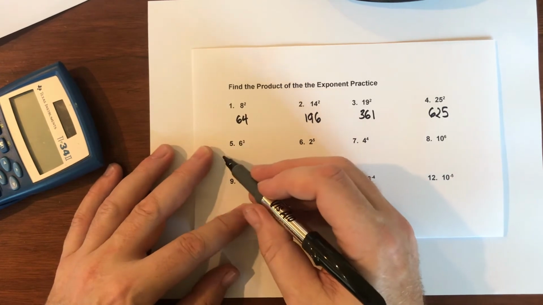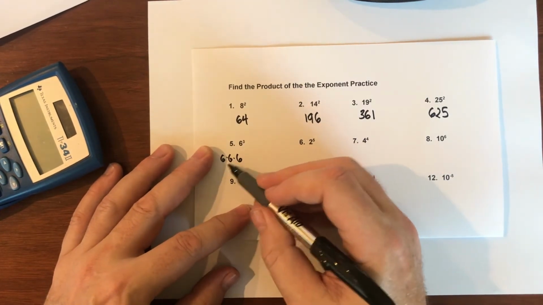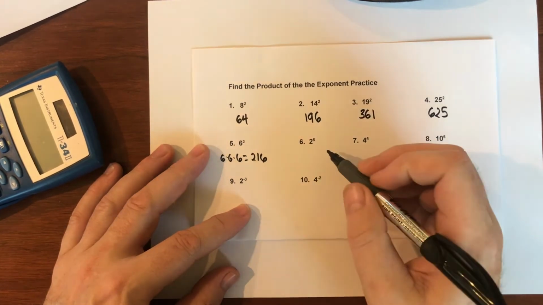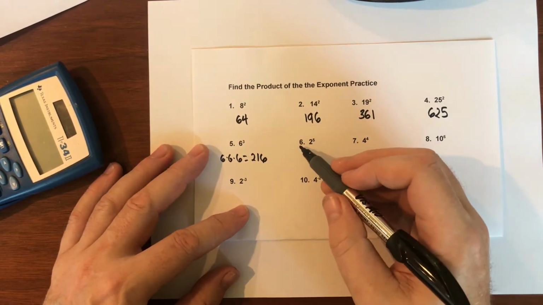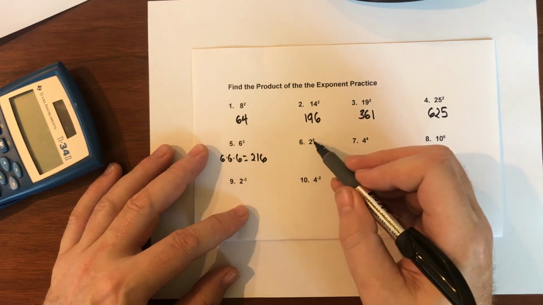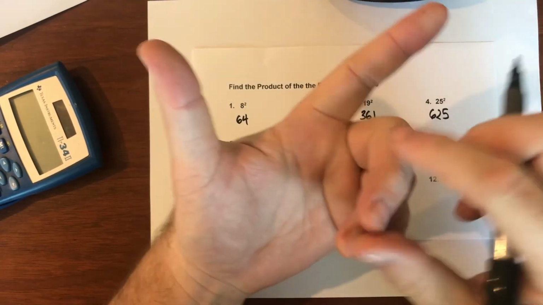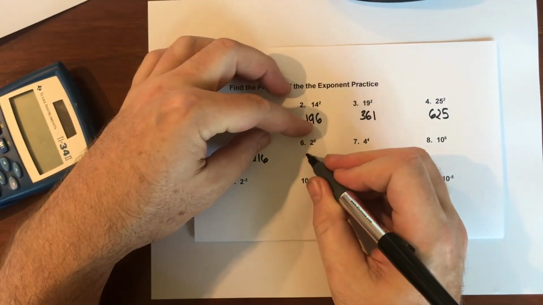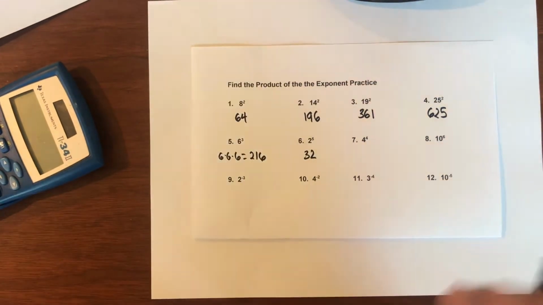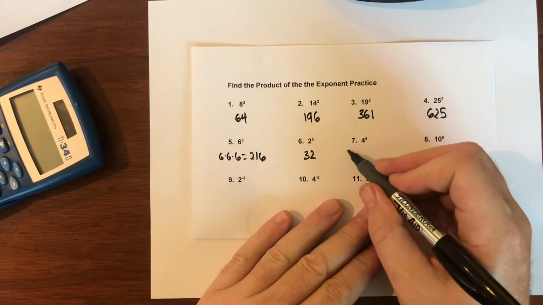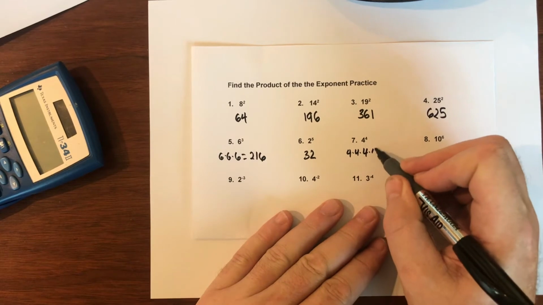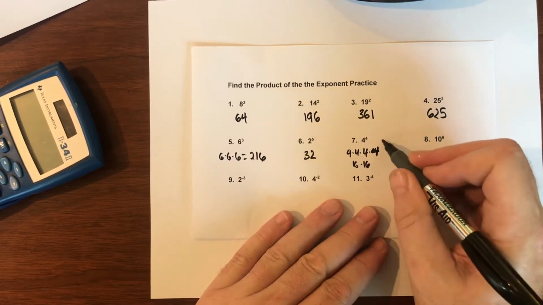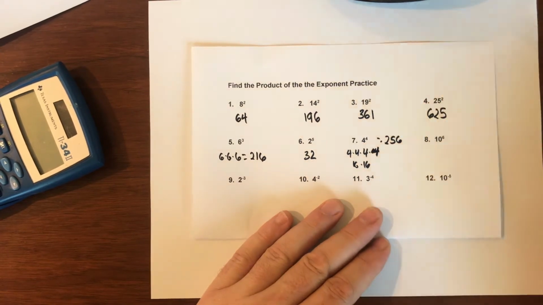6 cubed is 6 times 6 times 6. So 36 times 6, which I know is 216. I start to forget these soon. Okay. 2 to the power of 5. So 2 times 2 is 4, 8, 16, 32. And yes, I use my fingers every time I do those. 4 to the power of 4 is 4 times 4 times 4 times 4. So that's really 16 times 16, and I know that's 256.